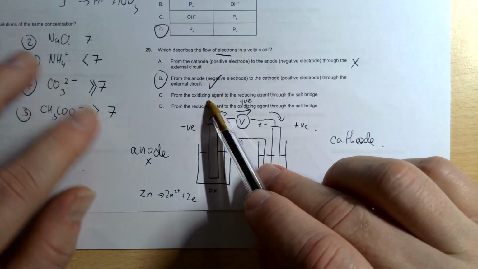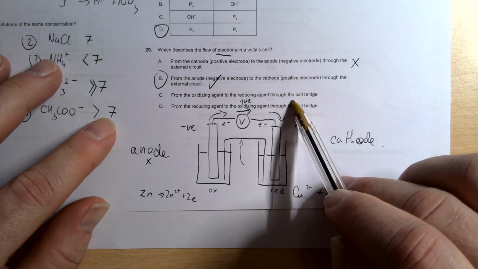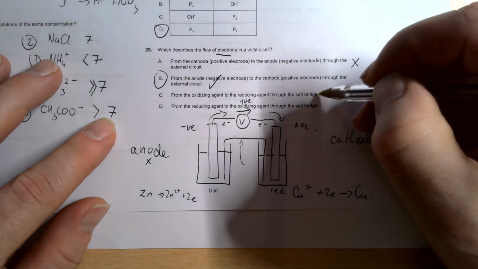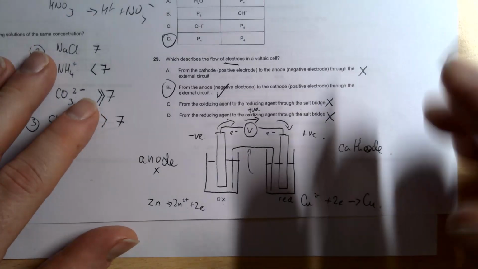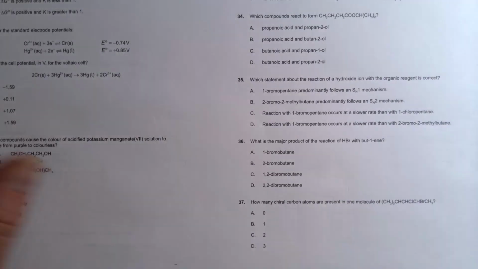From the oxidizing agent to the reducing agent, it's saying through the salt bridge, well the electrons don't go through the salt bridge. Electrons don't go through the salt bridge. It's neither of those two. That's that one. Question 30.